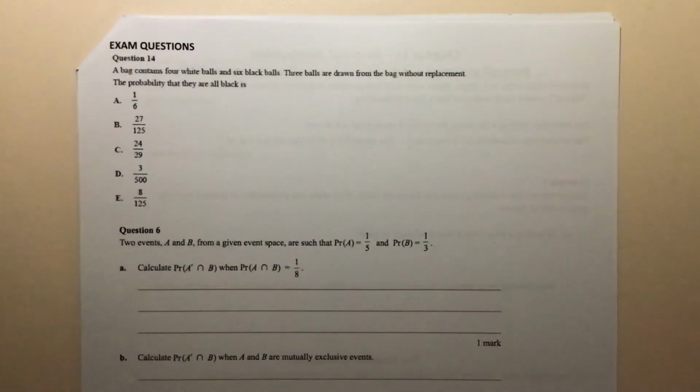G'day Method students. In this video we're going to go through a few exam questions. These are in our notes straight after exercise 13b. And I guess these exam questions in one sense you could consider to be year 11 probability questions. However, they've got a pretty high degree of difficulty and they're all quite common types of exam questions as well. So it's probably good to go through and see some strategies that you can apply because these are the sorts of questions that do come up pretty regularly on exams.